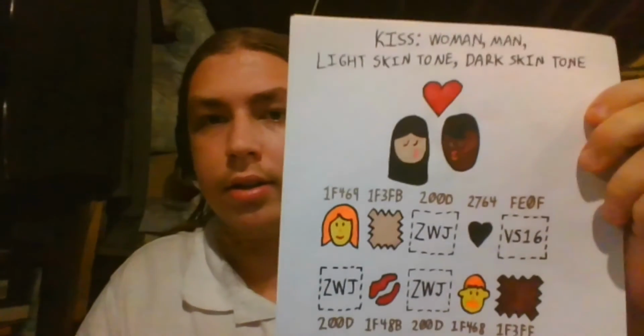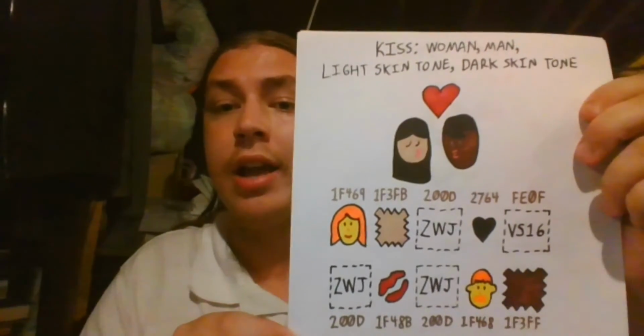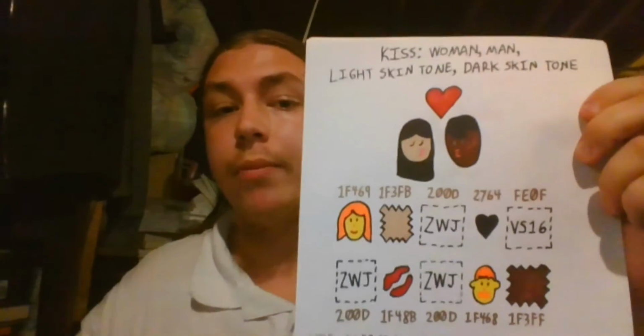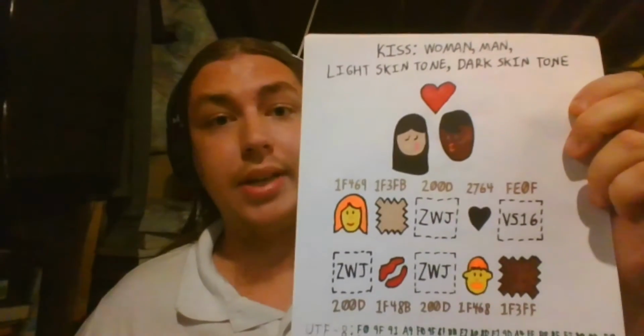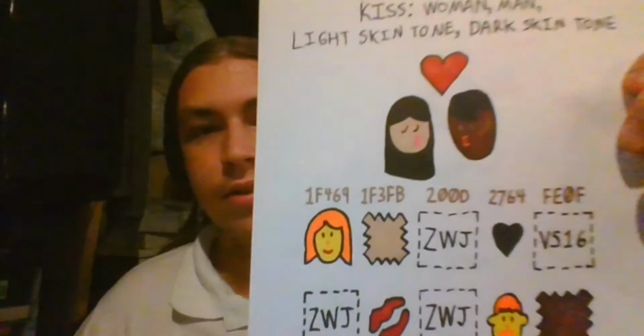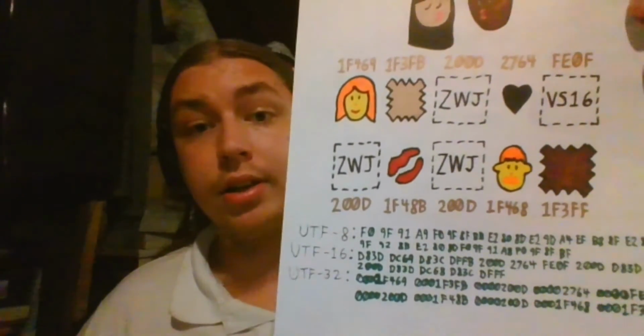And, by the way, these kinds of sequences can get really crazy. This is the last one I'm going to show you. But here is a kiss between a woman and a man with a light skin tone and a dark skin tone. Now, this is the longest zero width joiner sequence that I was able to find for any emoji that is supported by Unicode. And what this is, is a combination of 10 different code points.